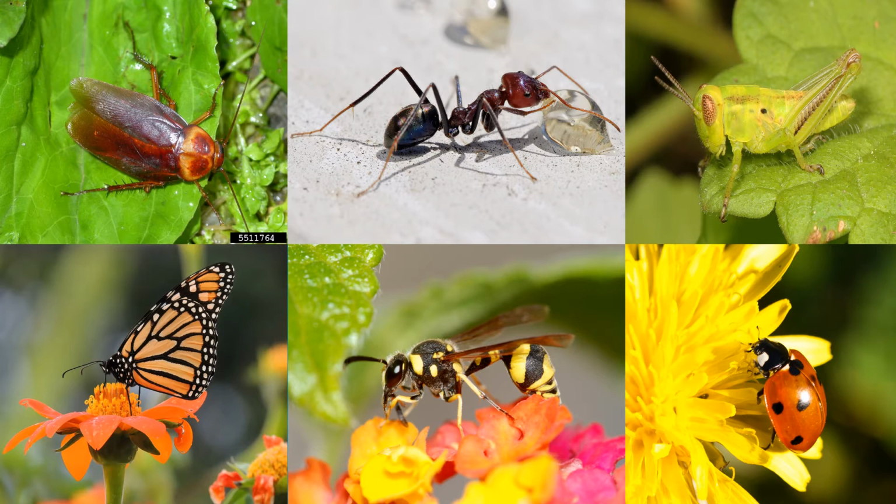Children, here are a few examples of insects. The first picture is of a cockroach, and cockroaches are insects, which also include termites. About 30 cockroach species, out of over 4,600 species, are associated with human habitats. Some species are well known as pests.